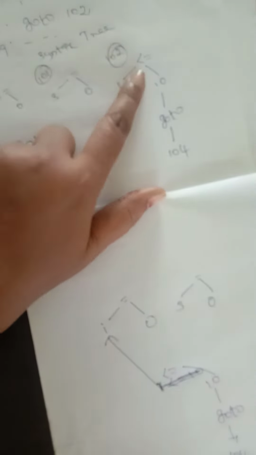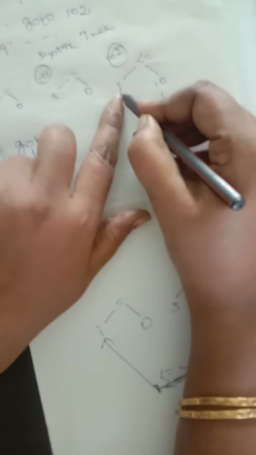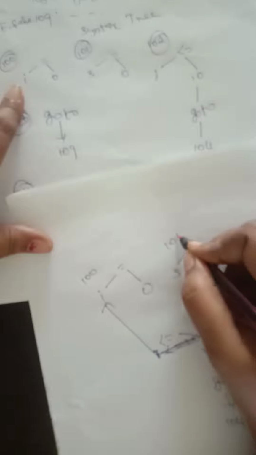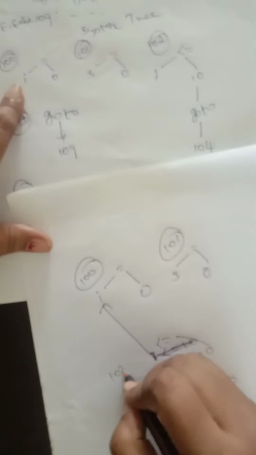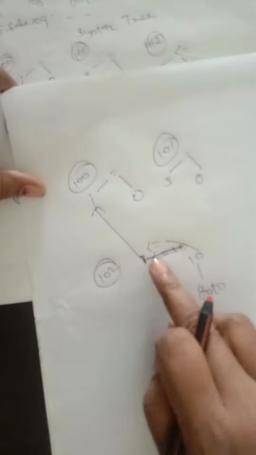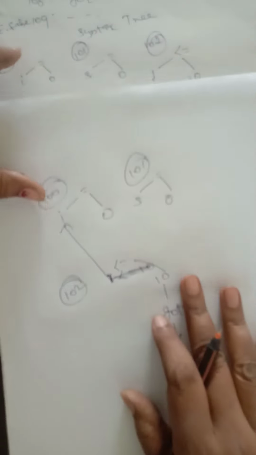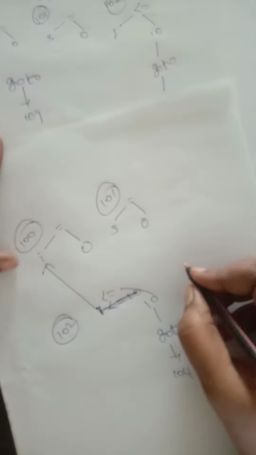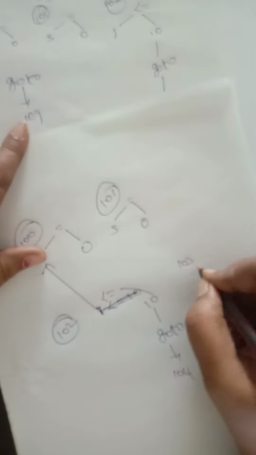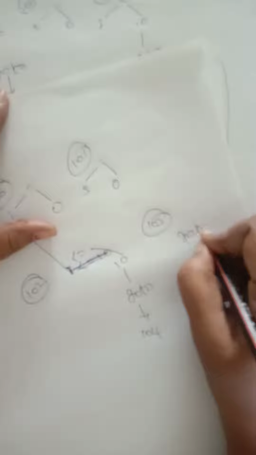So this is a DAG. Here I less than or equal to, instead of using I, we have to call the line number 100. So this is line number 100, this is line number 101, this is called 102. In 102, I called the variable I in line number 100. So I less than or equal to 10, go to 104. Next line is go to 109. So 103 is go to 109. Here we can't optimize anything.